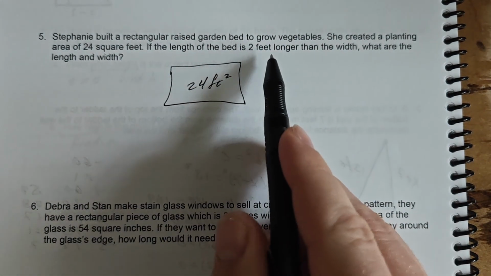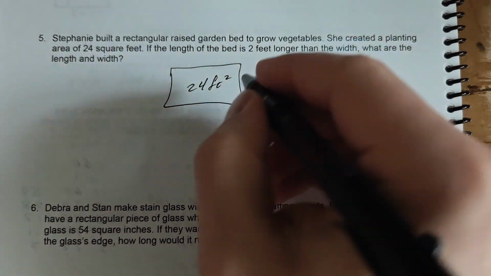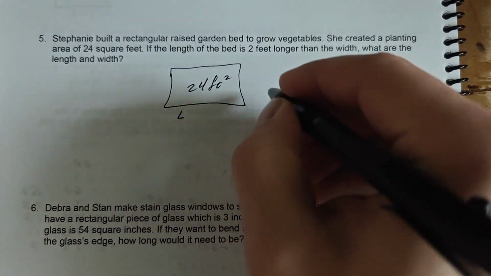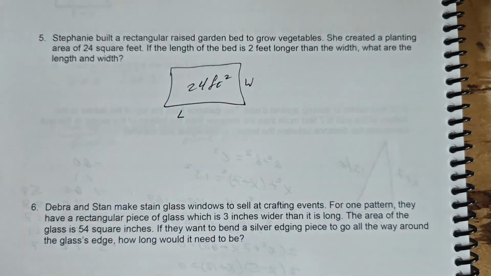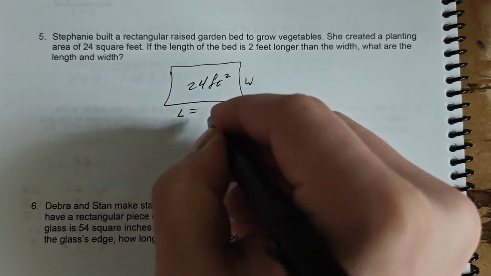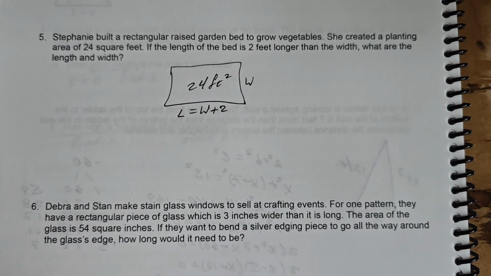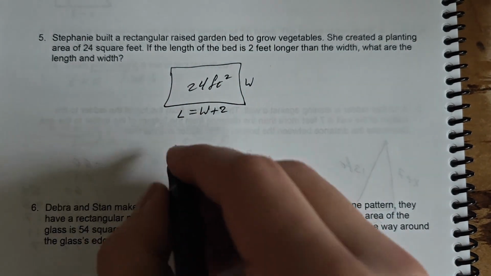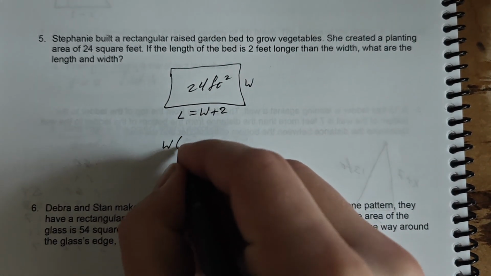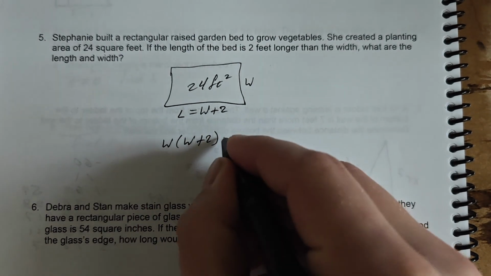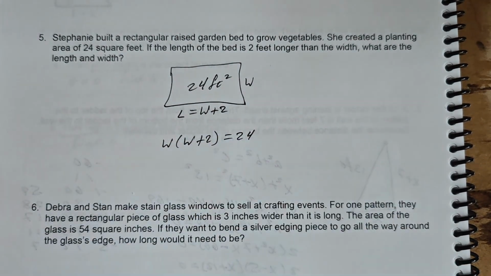The length of the bed is 2 feet longer than its width. So let's make the longer side the length and the shorter side the width. Length is 2 feet longer than the width, so length is width plus 2. The product of these two gives us the area: W times W plus 2 equals 24. Then solve that.